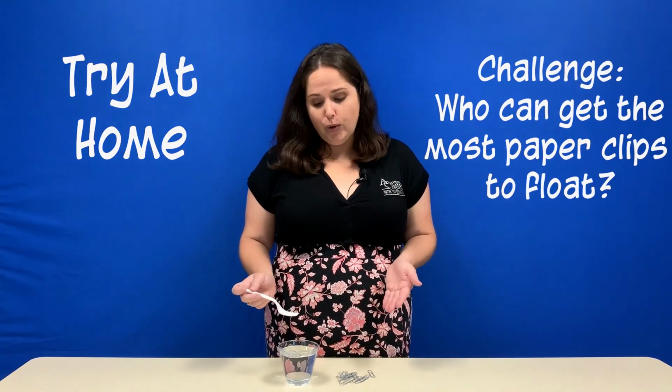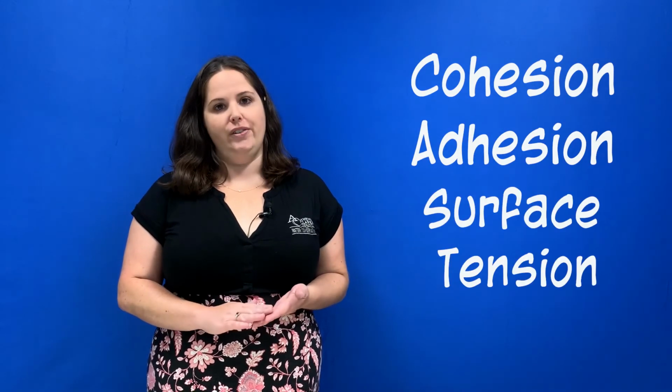You can try this at home and see how many paper clips you can get to float on the surface of the water. Again, you can challenge a sibling, a friend, or your parent to see who can get the most paper clips on top of the water. These are some of the activities you can do at home that demonstrate cohesion, adhesion, and surface tension.